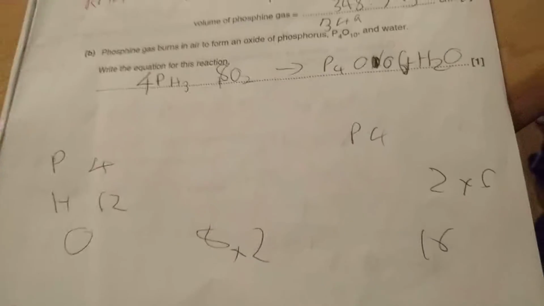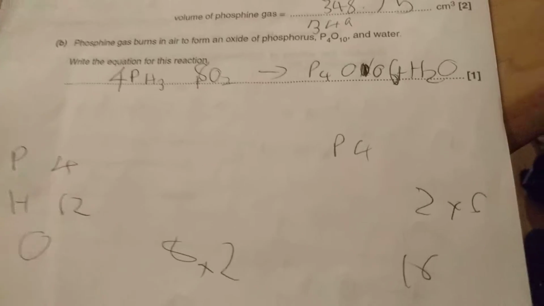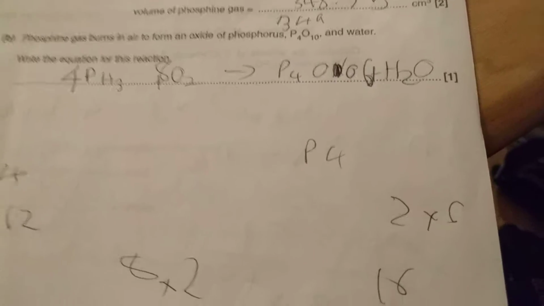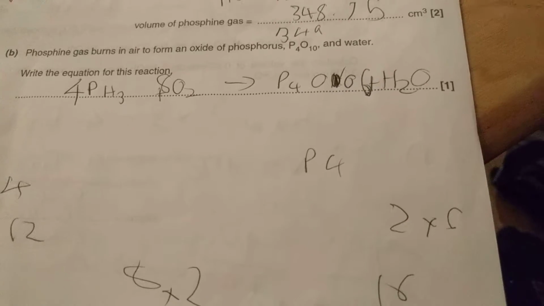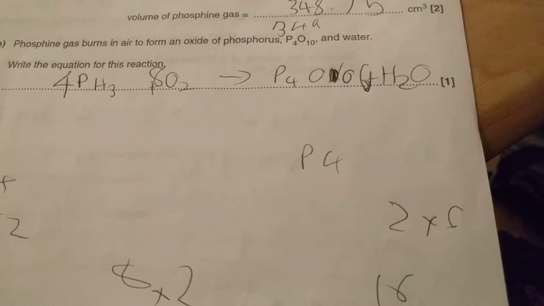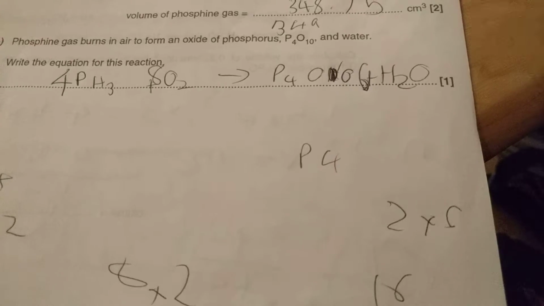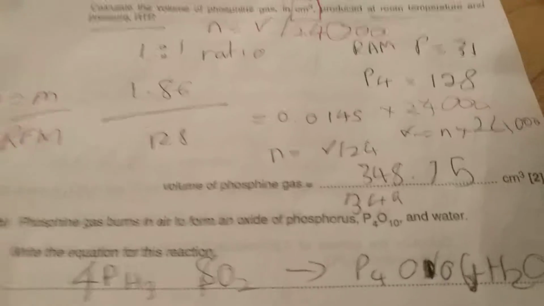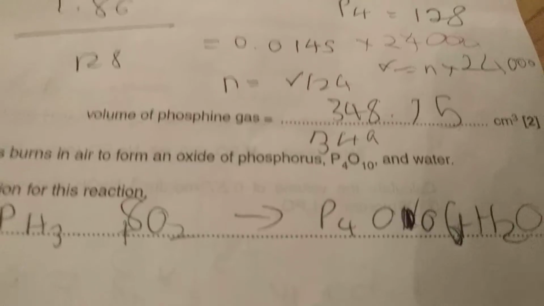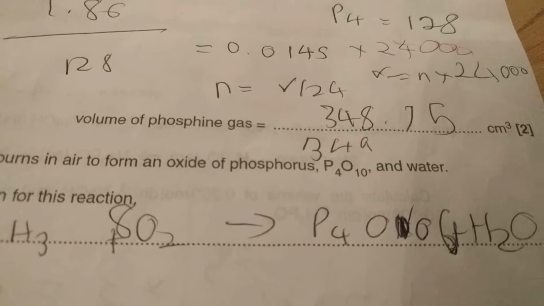And the second part of the question is asking you to give a balanced equation for an unfamiliar reaction where phosphine's burnt in oxygen. It tells you that the only products are water, which you know has the formula of H2O, and an oxide of phosphorus, P4O10. So I know that I'm starting off with one phosphorus in PH3, but I'm ending up with 4 phosphoruses in P4O10. Therefore, I need 4 lots of the phosphine molecule.